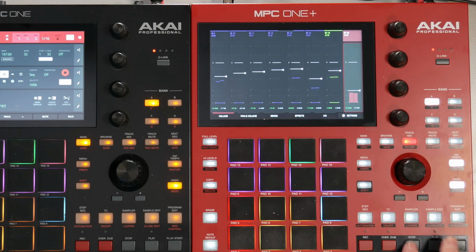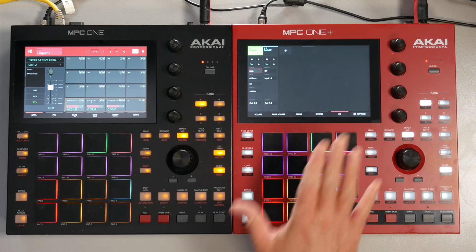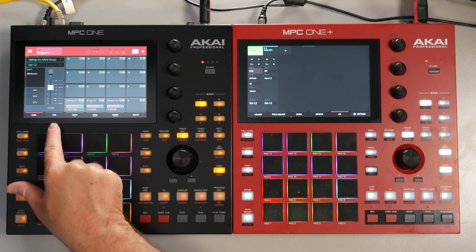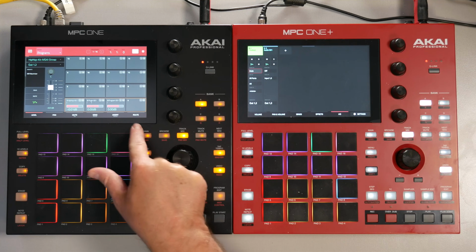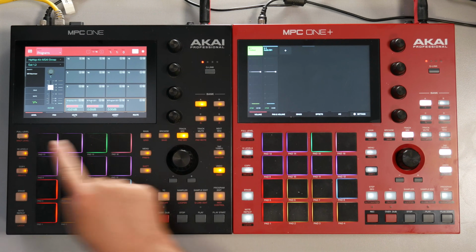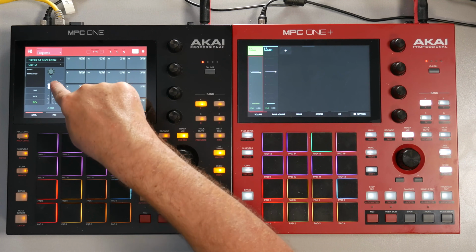Now on here, here's your track mixer. So let's go back to track mixer. Big difference. Track mixer, track mixer. All right, you still have your pans, your mutes, your sends, your inserts, your routing. Level here is volume here, right? So there's your level on both.